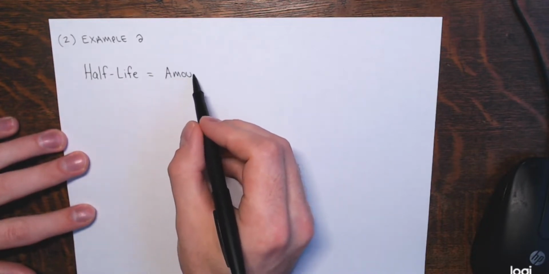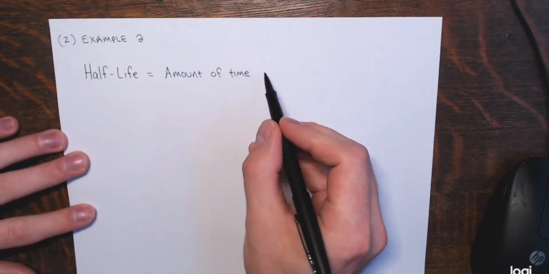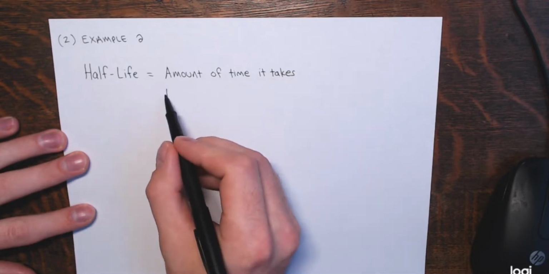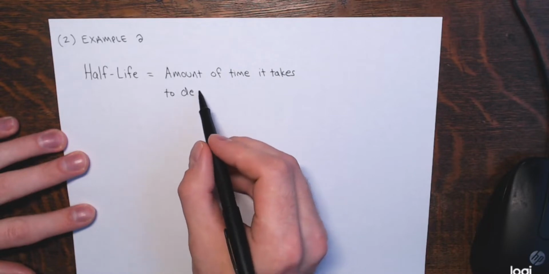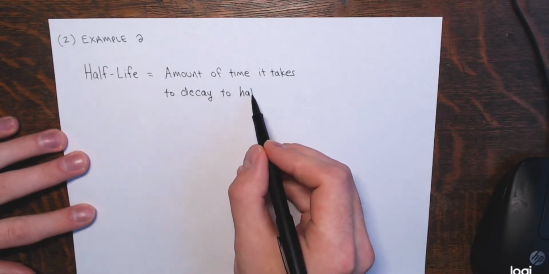This is the amount of time it takes for the amount to decrease to half the original amount.